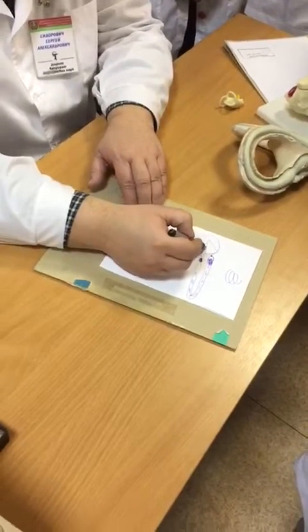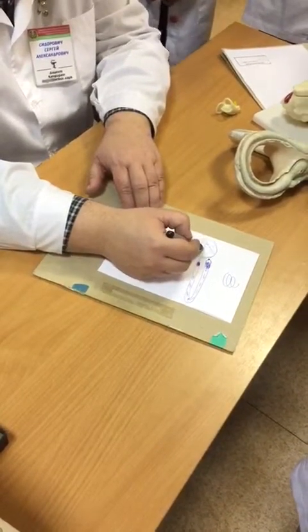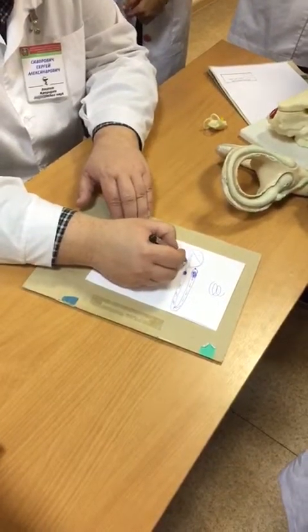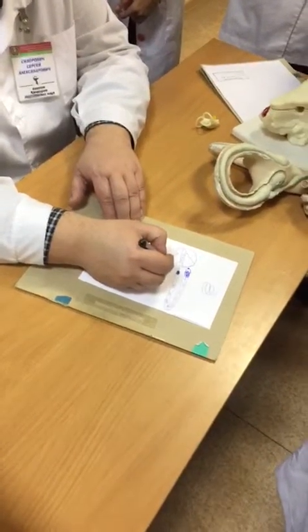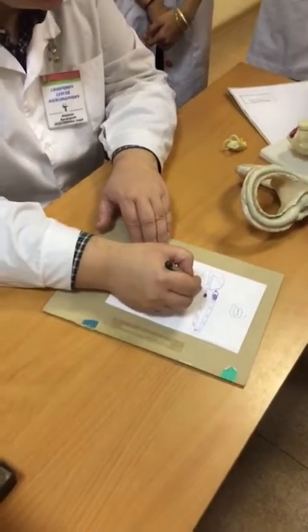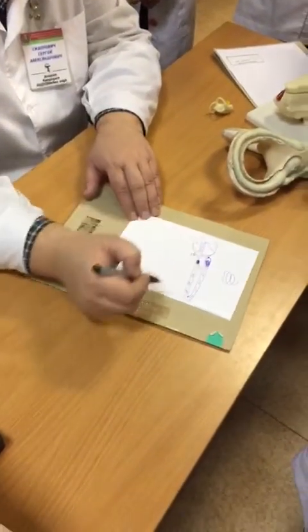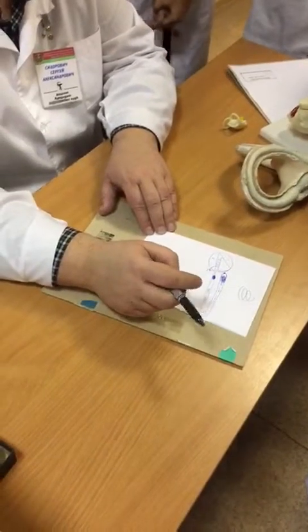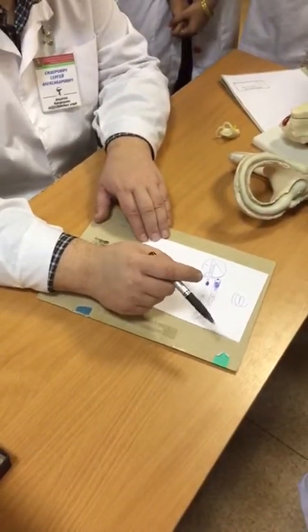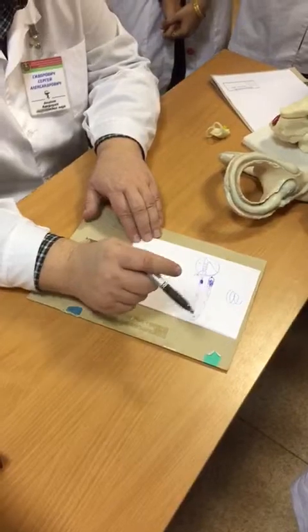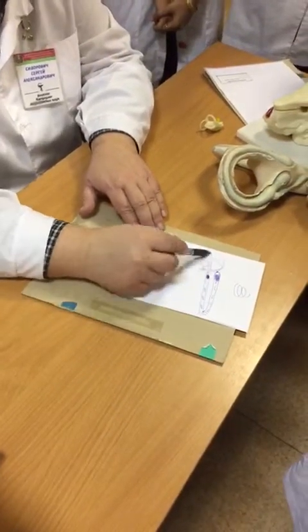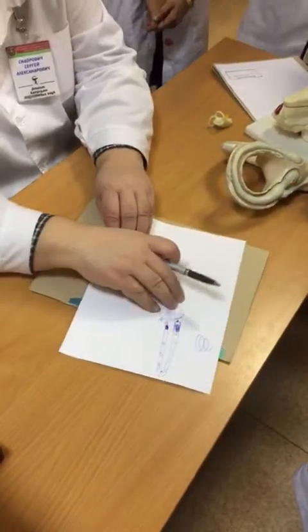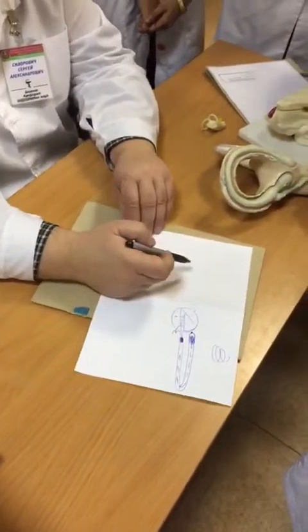It moves the membrana tectoria, which is attached to the sensory cells of the organ of Corti, and nervous impulses start and go to the first neuron, which is present in which ganglion? What is the name of the ganglion in the organ of Corti? Spiral ganglion, ganglion spirale. This diagram is not necessary to draw, but now I will draw a diagram of the auditory analyzer.